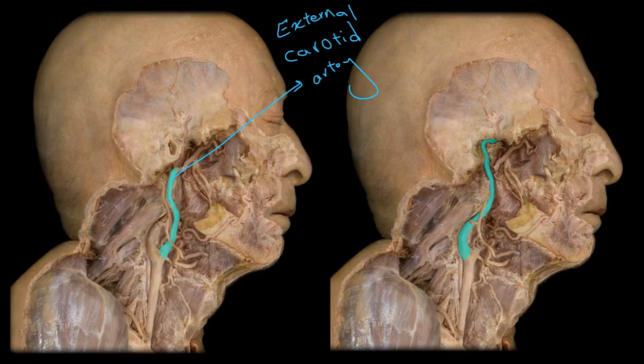And then the other one, which goes internal to the brain, right? So then we are going to call this the internal carotid artery.